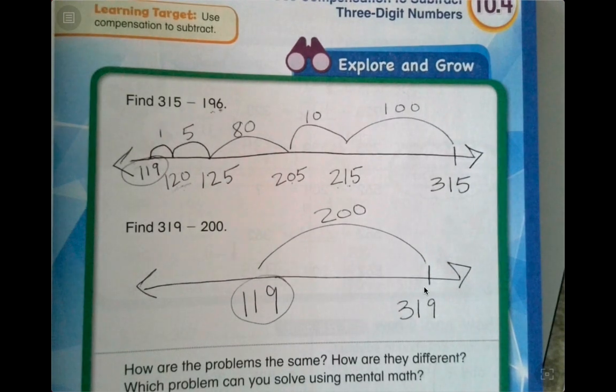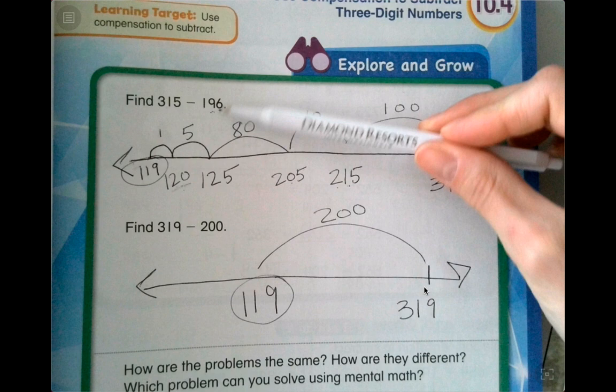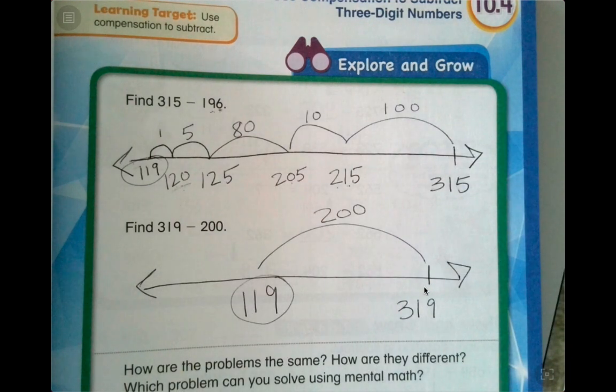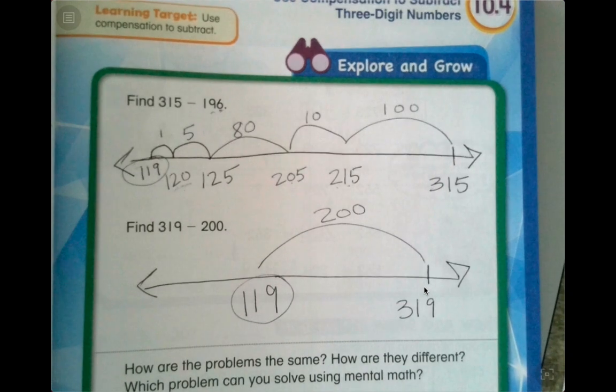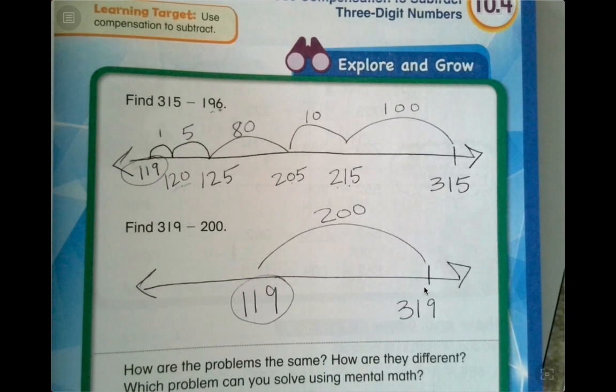Okay, now let's stop. You don't have to do this. Just look up here. How are these two problems the same? Because there are some things that are the same. What are some things that are the same, Chrissy? Good, they both have the same answer. Is anything else the same about these, Jay?